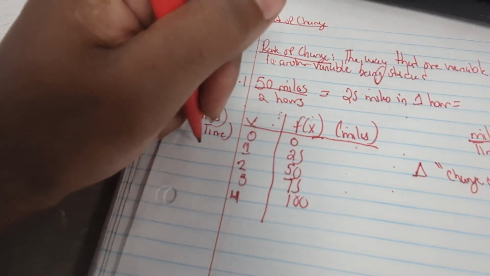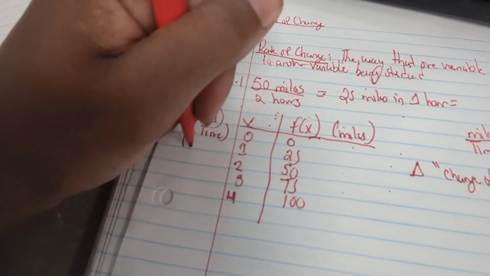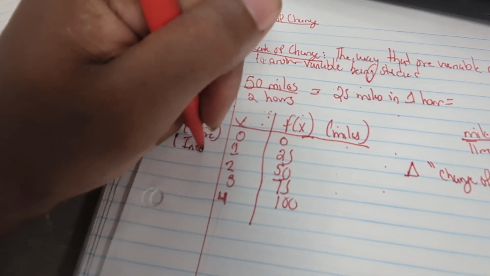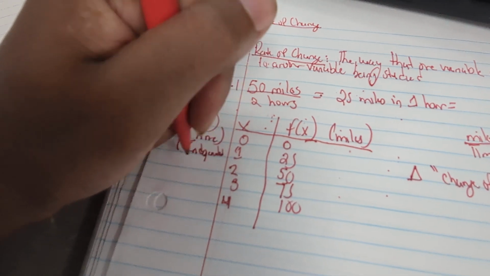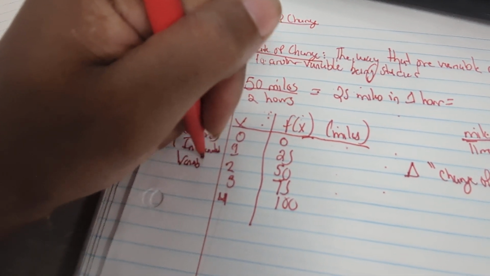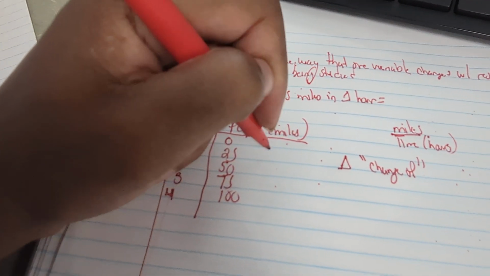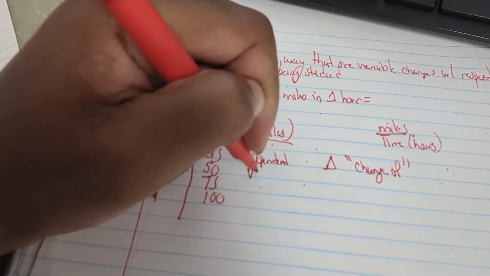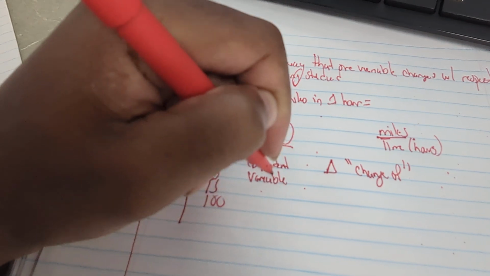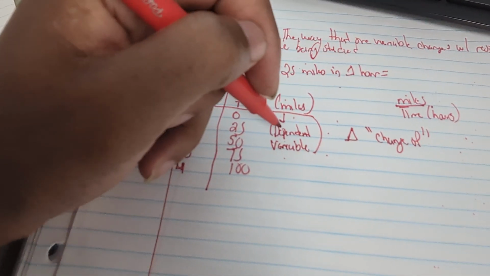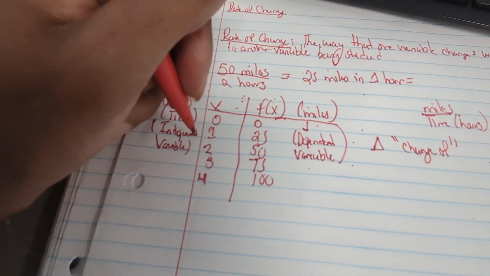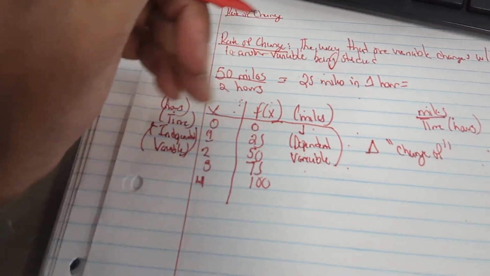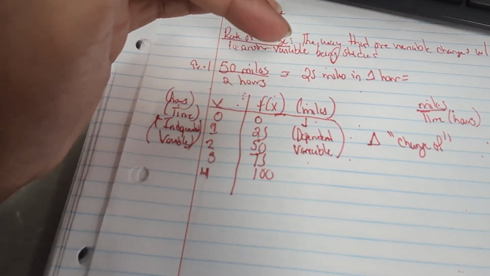So we say time is the independent variable, and miles is the dependent variable. Independent variable means that it works independently of anything else.